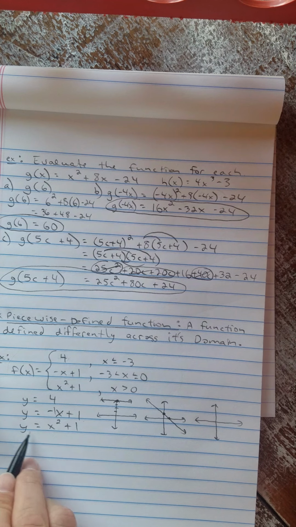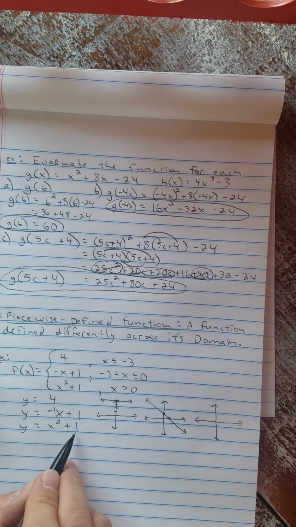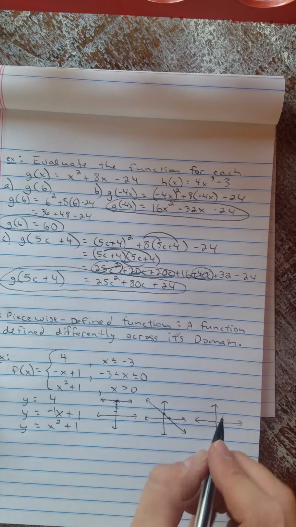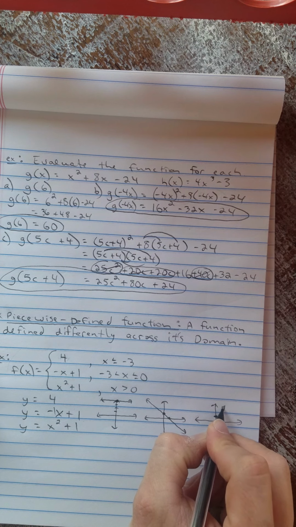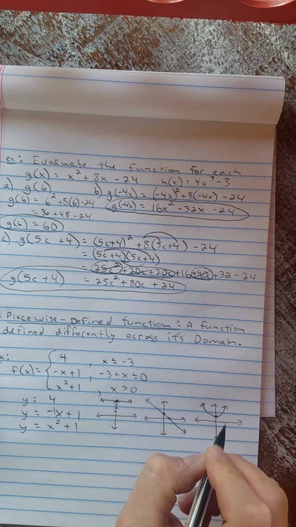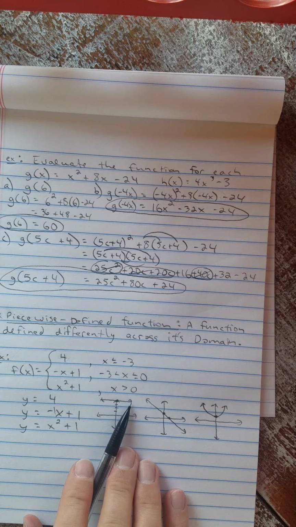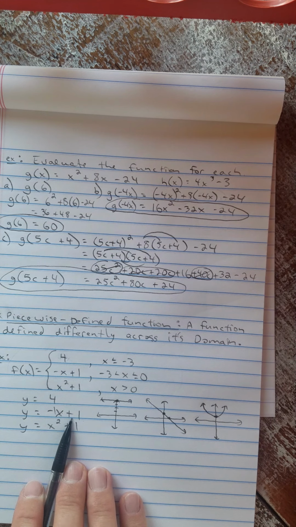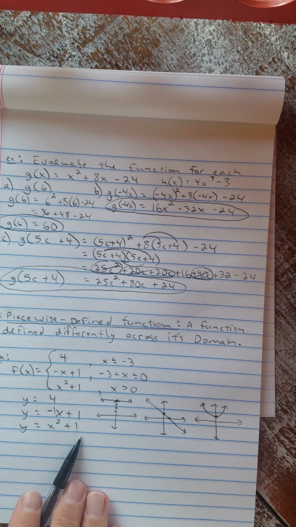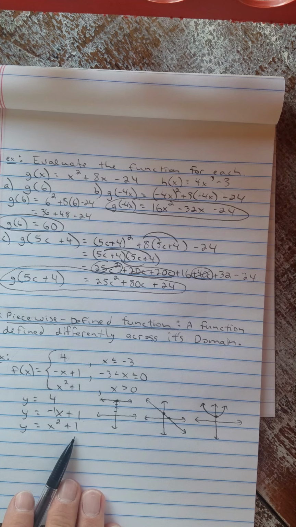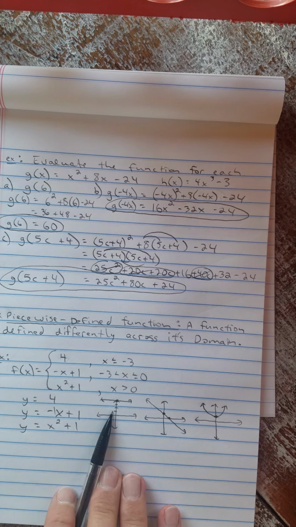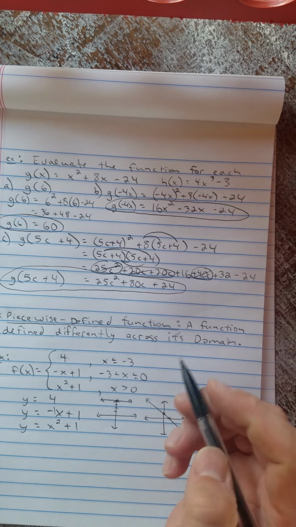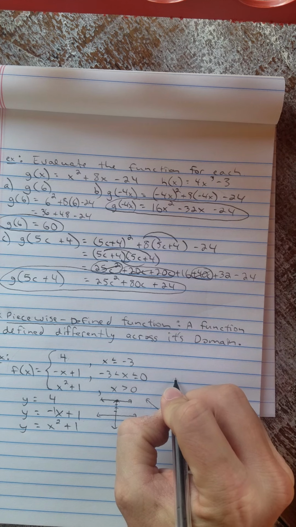And then this is a parabola, y equals x squared plus 1. It's a generic parabola whose vertex is up 1 unit, and then it's got basically a slope of 1. So it's just a regular parabola that looks like this. Okay? So here's the whole graph of y equals 4. Here's the whole graph of y equals negative x plus 1. And here's the whole graph of y equals x squared plus 1. A piecewise defined graph basically does this. It tells you to take these 3 graphs and splice them together. So this is the part you guys can draw, okay?